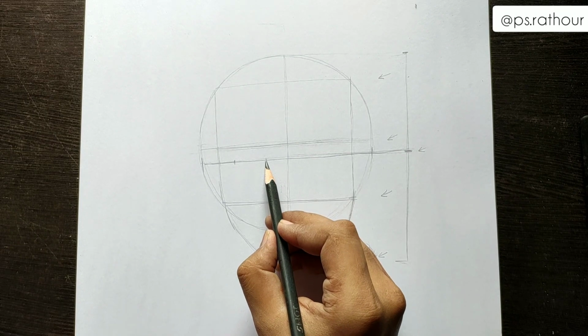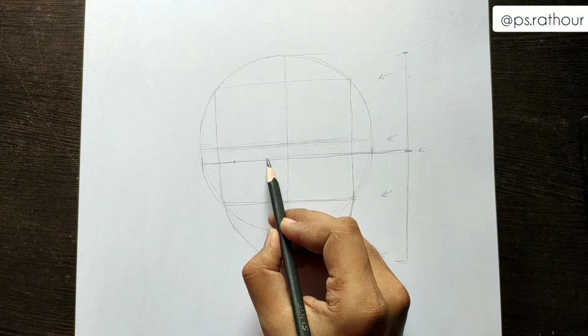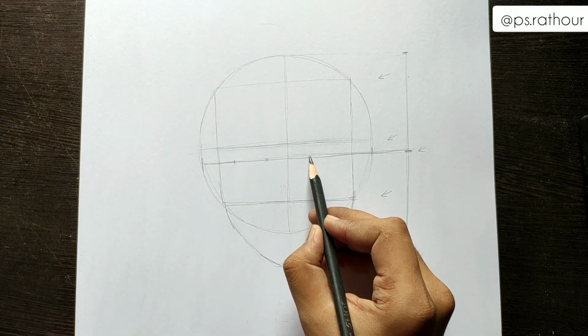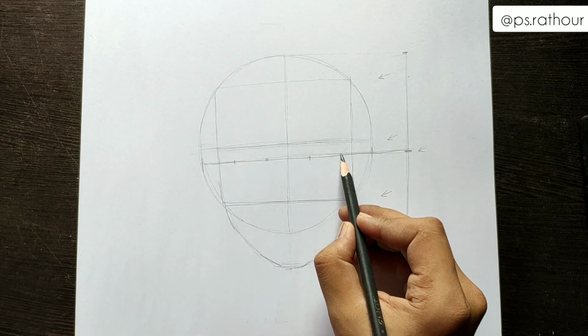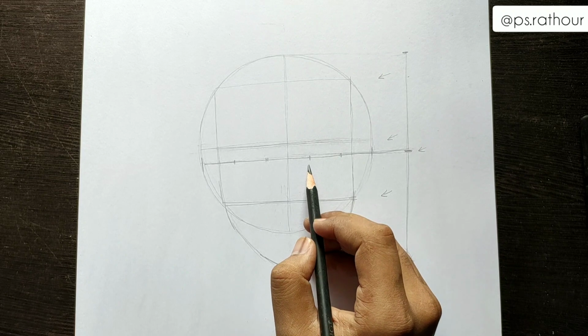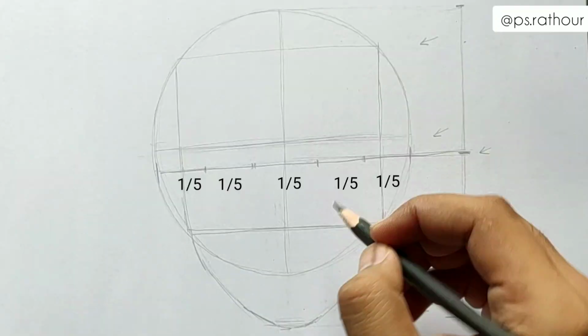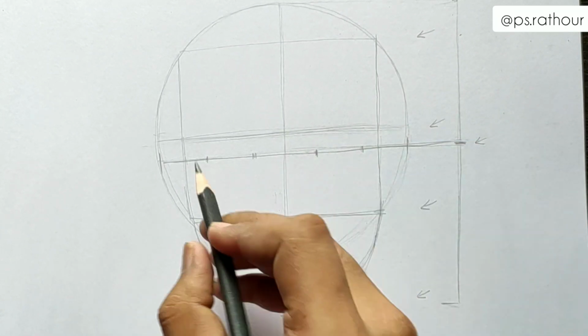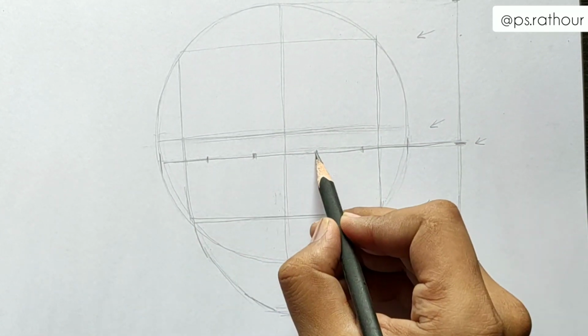There's another measurement to keep in mind. We should also consider the width of the eyes. The width of the head from ear to ear generally measures the same length of 5 eyes. See how it is divided into 5 equal parts. Now we have located the position for eyes, so let's draw it.